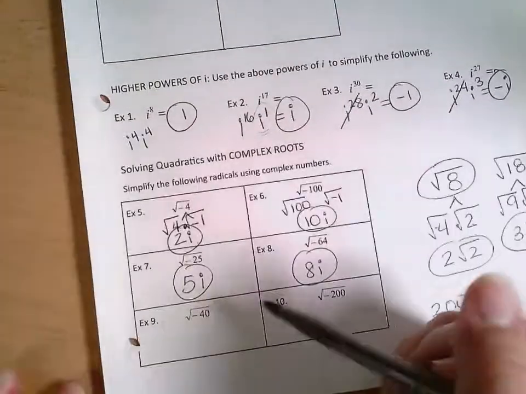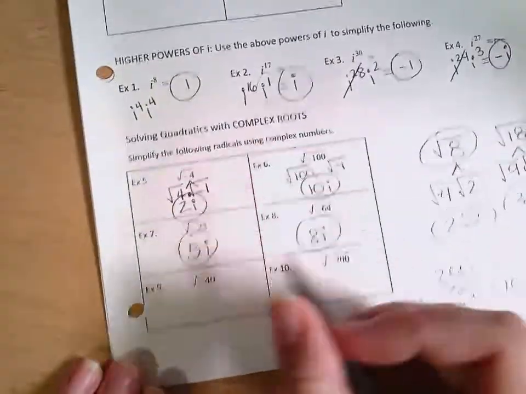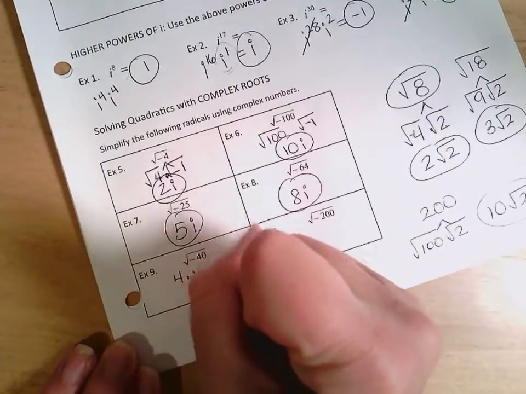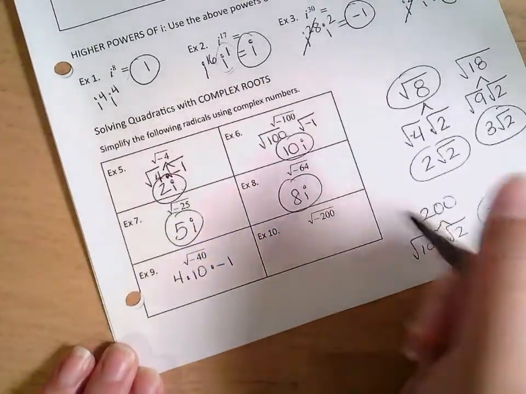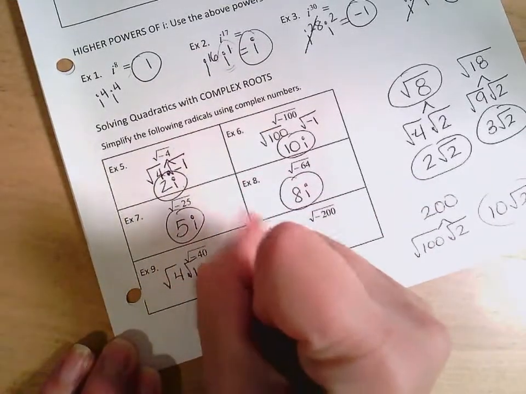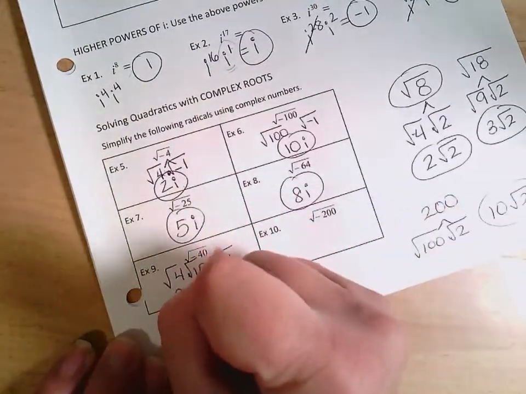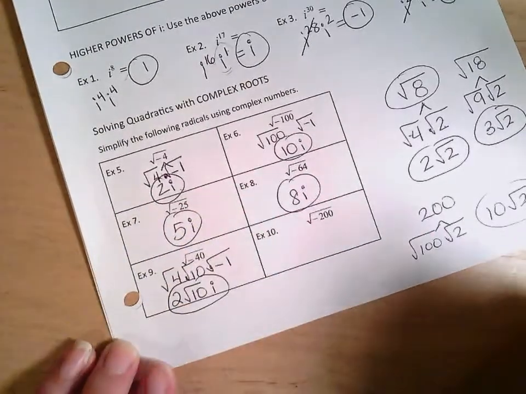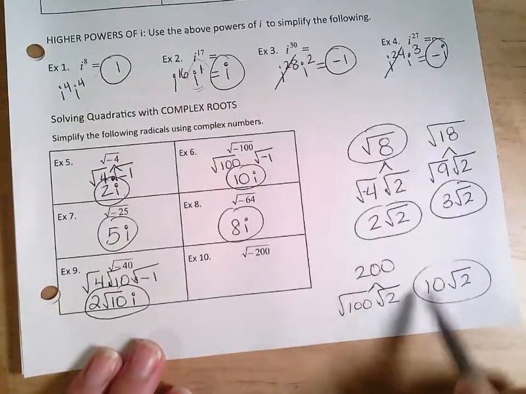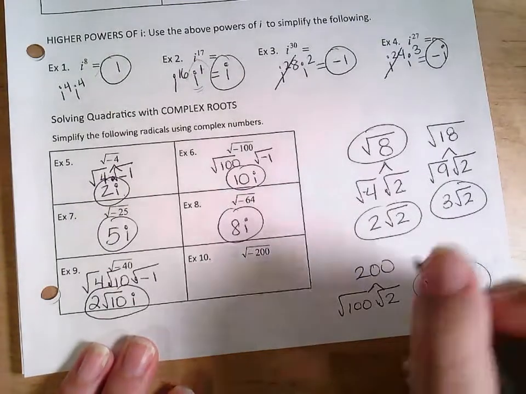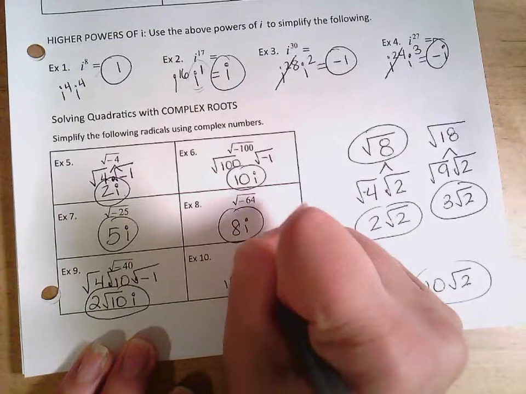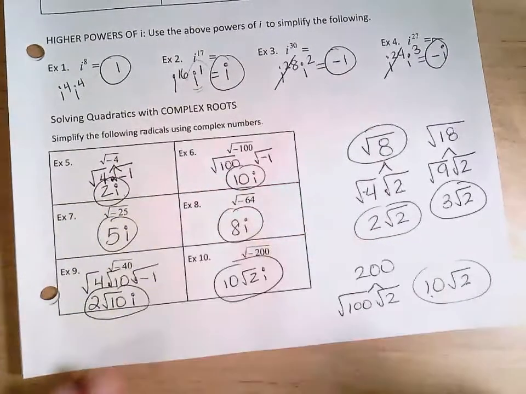Now 40 is different because 40 needs a reduced radical. So let's see, 40 is 4 times 10 times -1. So take the square root of each of those things independently. 2 root 10 i. I already did the square root of 200 by accident over here, so it would be 10 root 2 i. And the i does not go under the radical.